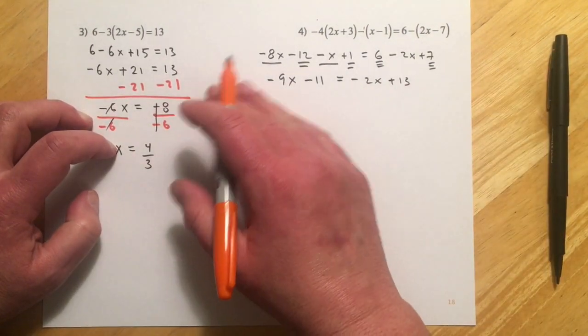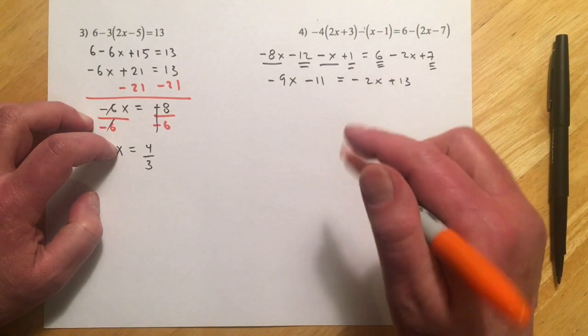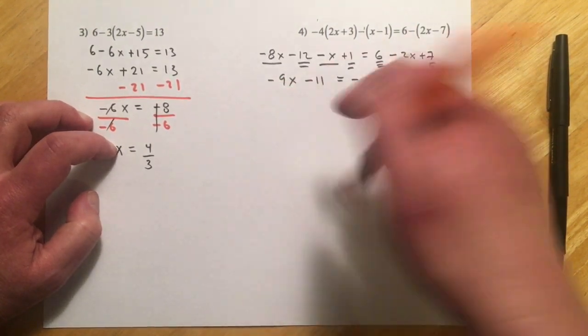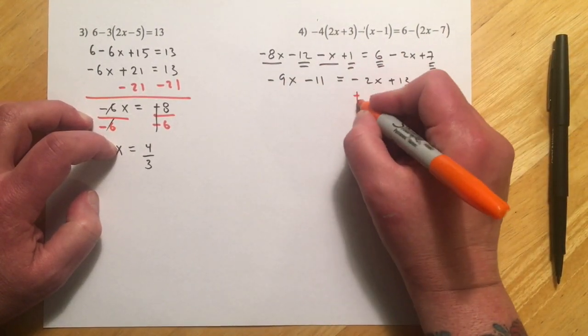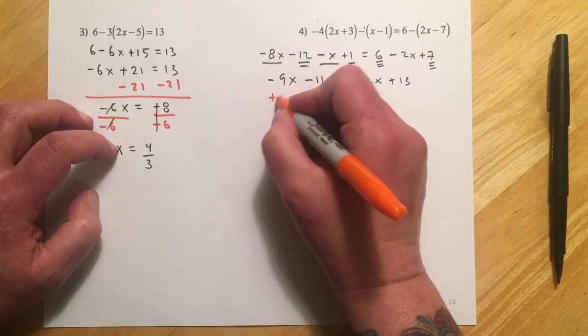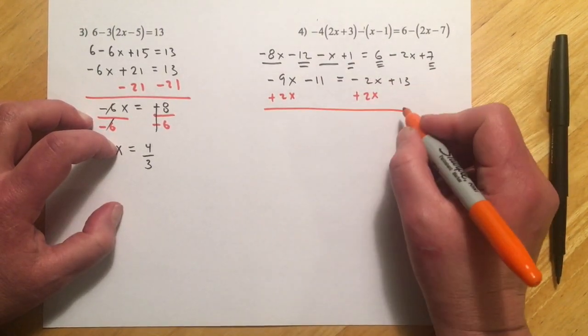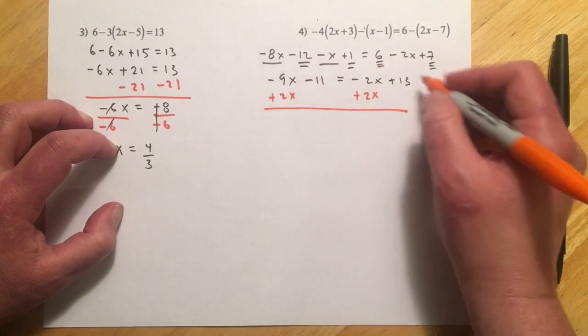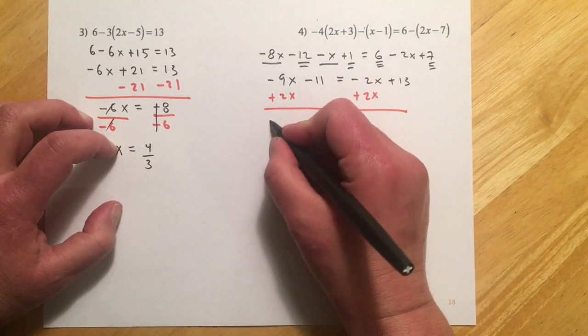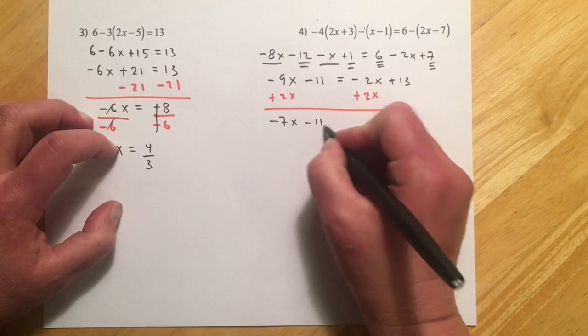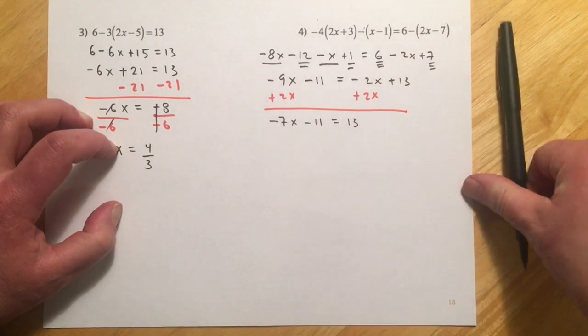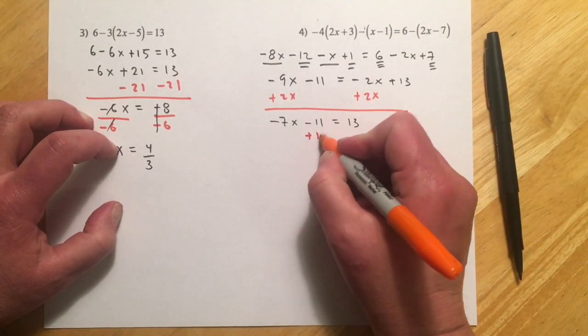So I'm going to get my x on one side, numbers to the other. Doesn't really matter which way I send the x, so I'll just solve to the left. And you go plus 2x, plus 2x. And again, if you're comfortable, you can do the 11 at the same time. And I'll show this as a second step.